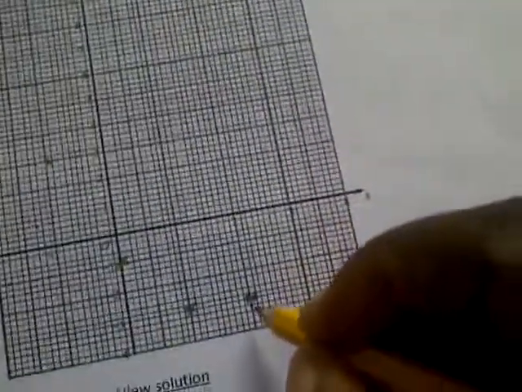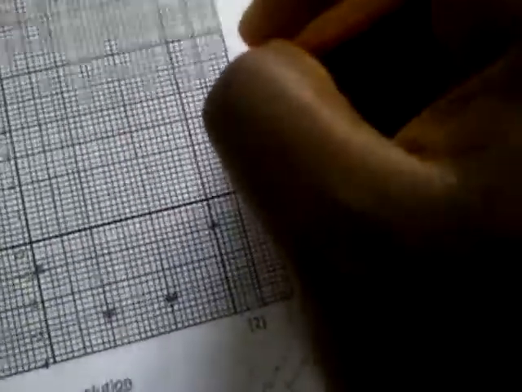Now when x is 2, y will be minus 3 again. So it's still going to be this point. Now when x is 3, y will be minus 1. And when x is 4, y will be 3. Now you've seen from what we've plotted that it is actually a parabolic shape.